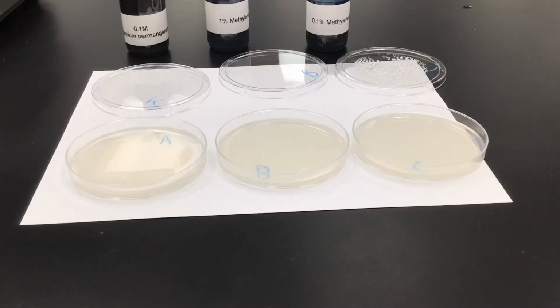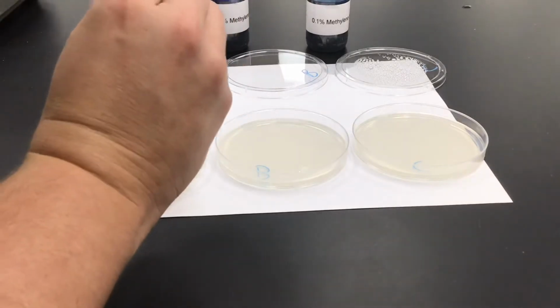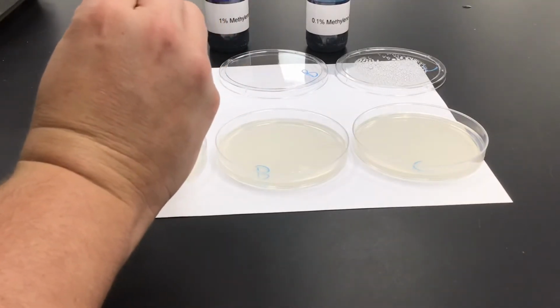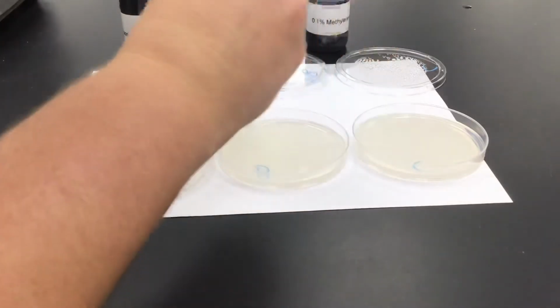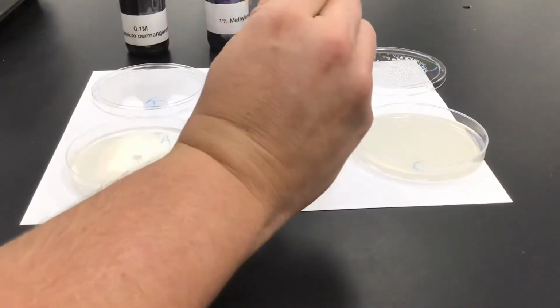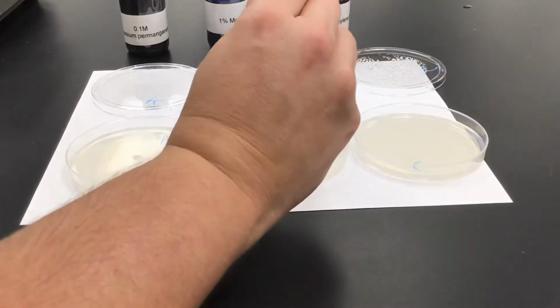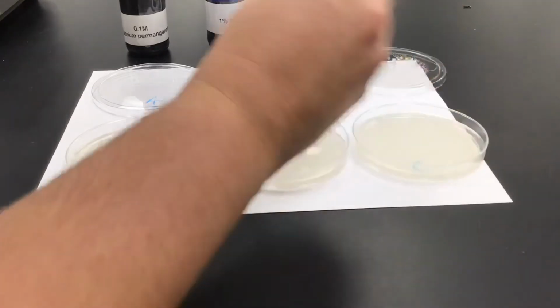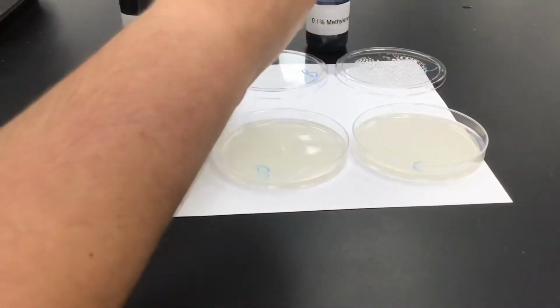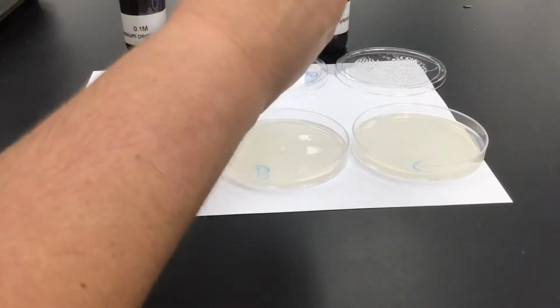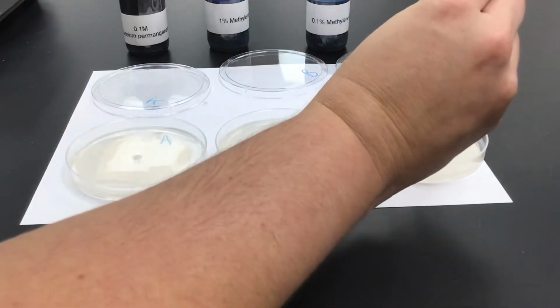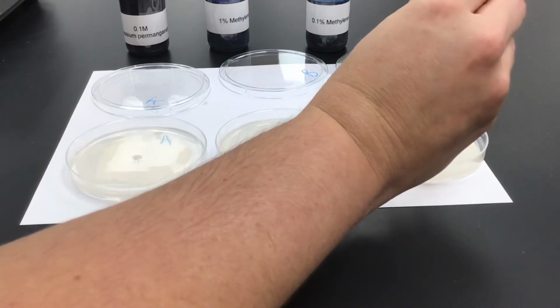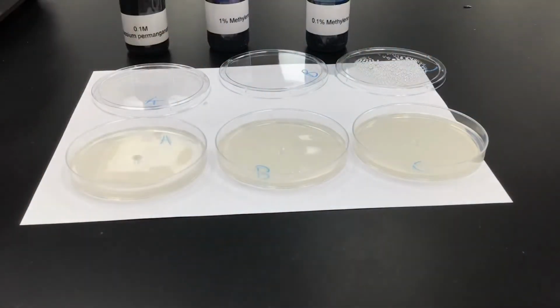First, we're going to create a well in each of the agar. We're going to do that by using the dropper, and we're going to go right in the center and suck out the piece of agar. And then the last one. Alright, agar has been removed.